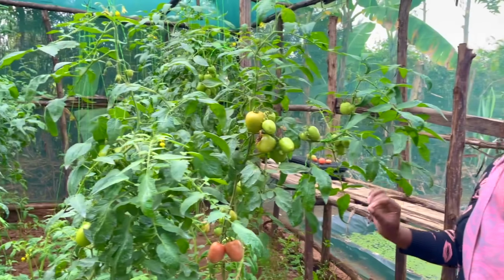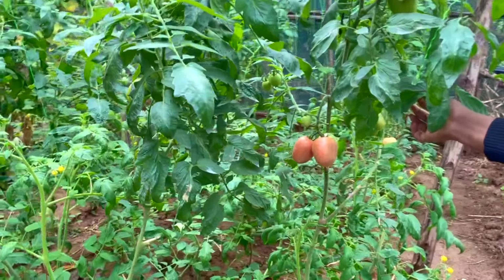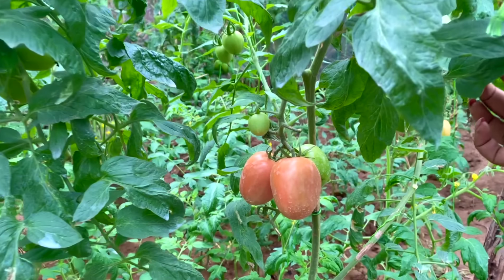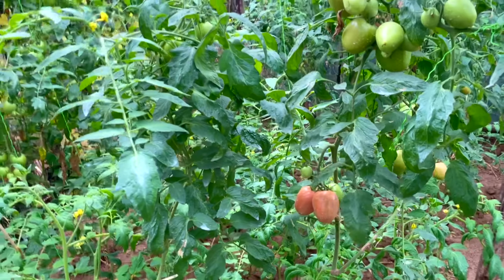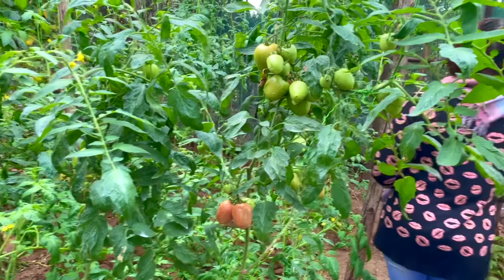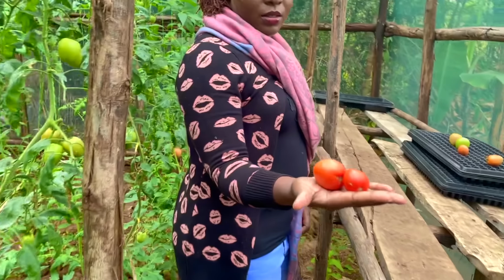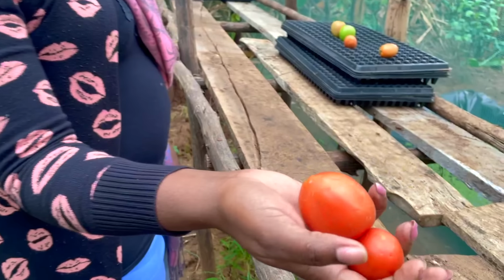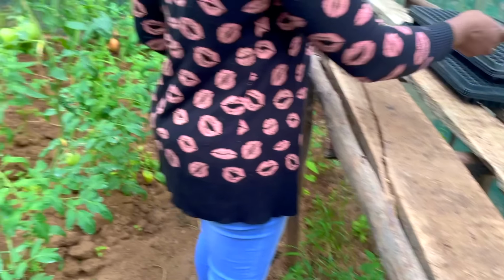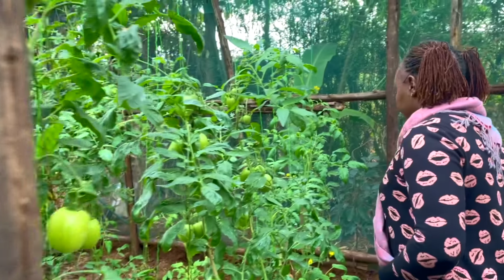Factor number 7 is to integrate livestock and crops for a sustainable system. Small farms thrive when livestock and crops support each other. For instance, chickens help with pest control and fertilization, and the rabbits produce high-quality manure. On the other hand, livestock waste can be turned into compost or biogas. Integrating animals and plants creates a balanced and regenerative farm system.